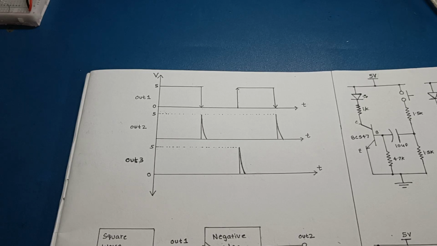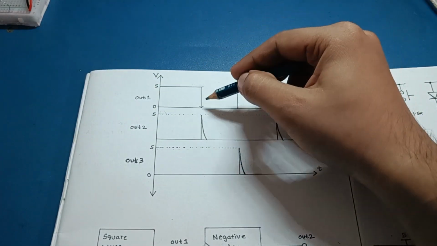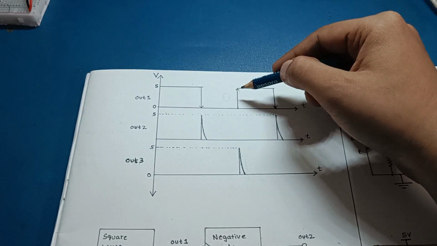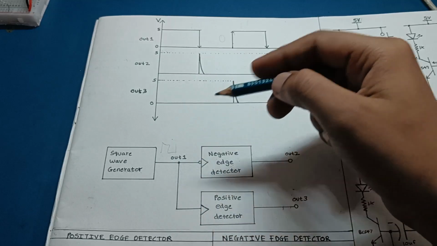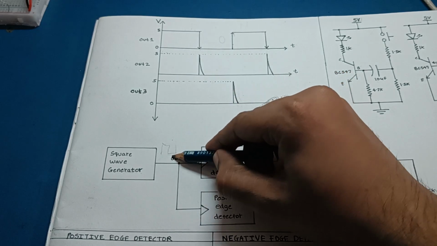So let's get started. Whenever there is a state change from 0 to 1 or 1 to 0, it's called an edge. When there is a state change from 1 to 0, it's called a falling edge. When there is a state change from 0 to 1, it's called a rising edge. So here I have a system which is generating a square wave oscillating back and forth between 1 and 0.